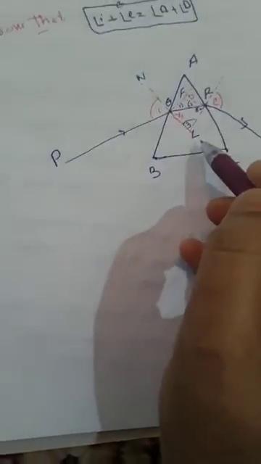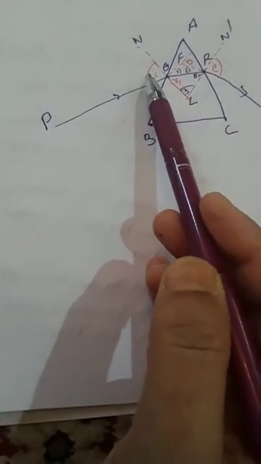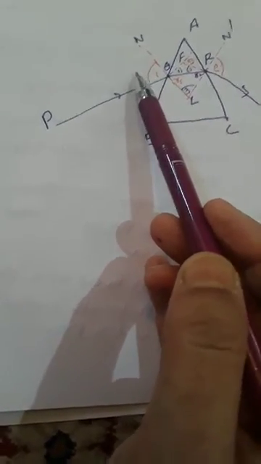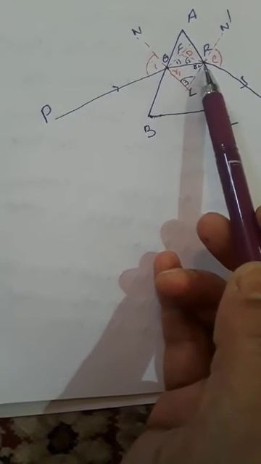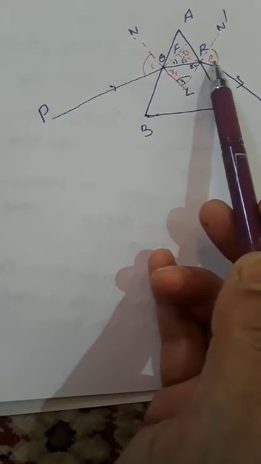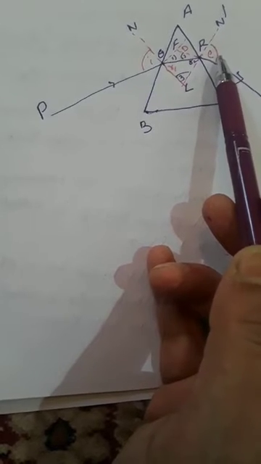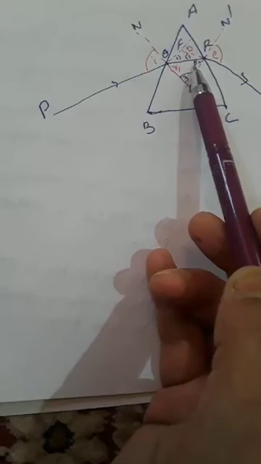Draw these normals NL and NL dash: NL perpendicular on AB and NL dash perpendicular on AC. Here angle I is the angle of incidence, R1 is the angle of refraction. This angle E is the angle of emergence, and this is the angle of refraction, R2.